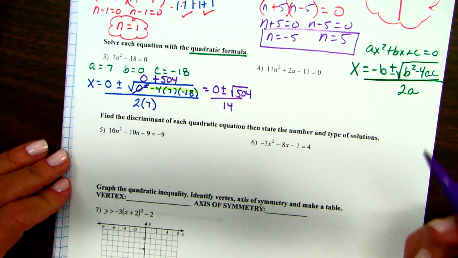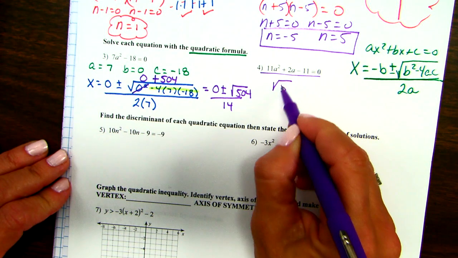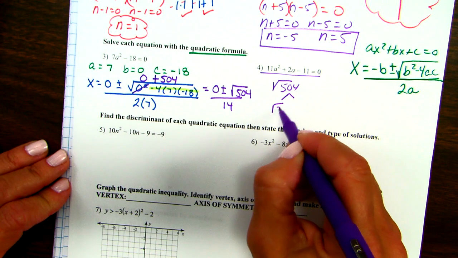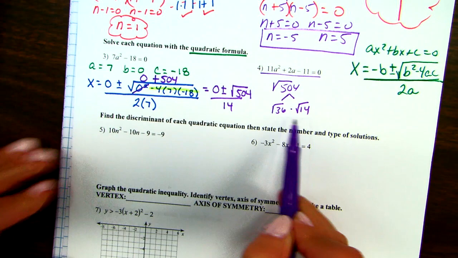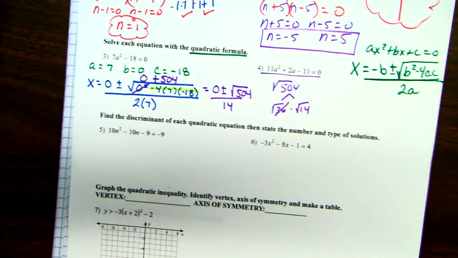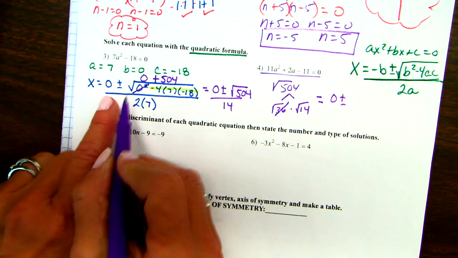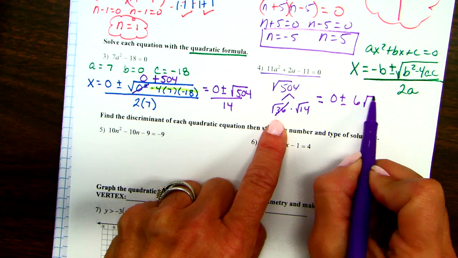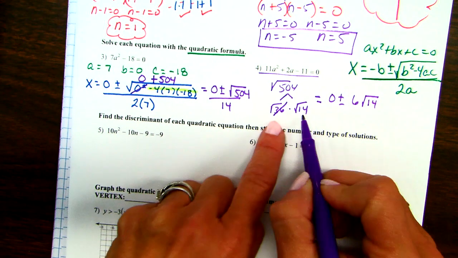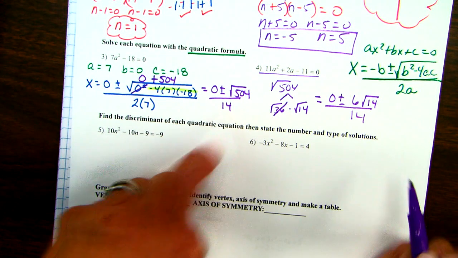Let me just go off to the side. I'm going to use this space. But the square root of 504 is the square root of 36 times the square root of 14, right? That's what it equals. The 36 is going to become 6. So I'm going to keep going over here. So I have 0 plus or minus, the square root of 36 is 6, square root of 14 stuck inside, over, don't forget that 2 times 7, or 14 right there.